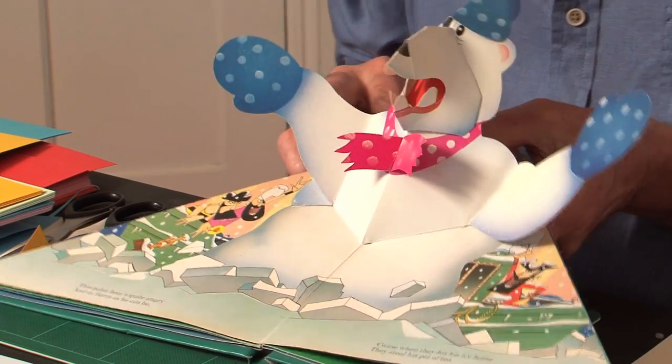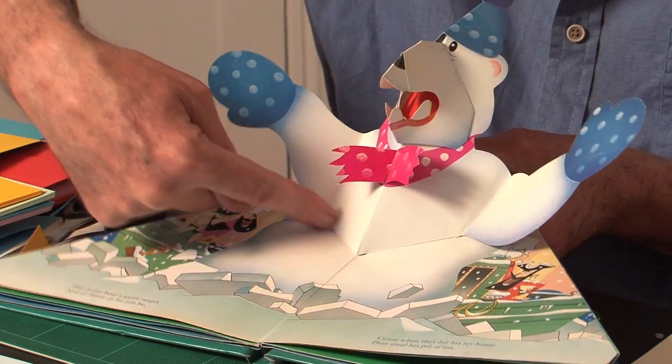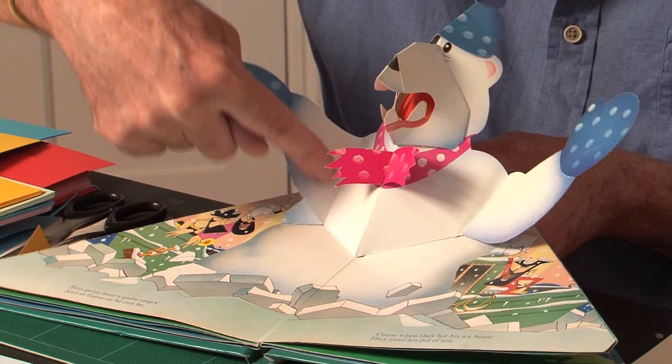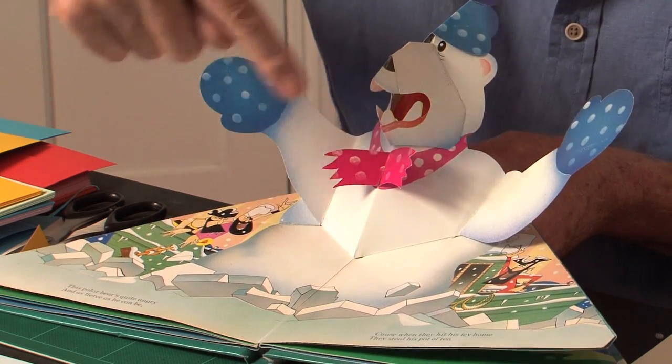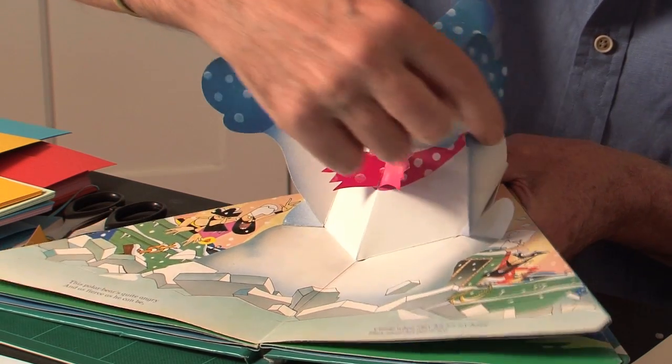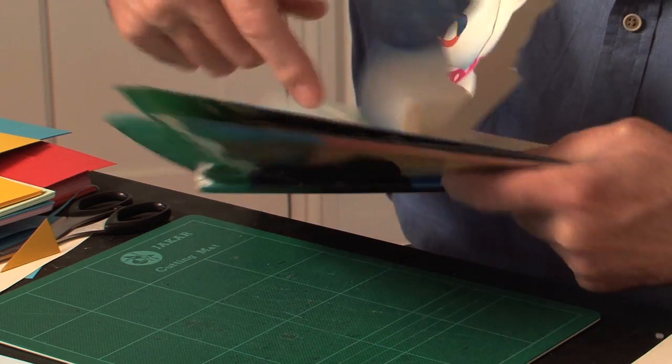This one is an M fold, so here it is. This is the main V fold here, and then this is a V fold on one side. And on this side, it's another V, but it's got an additional piece of card stuck on.